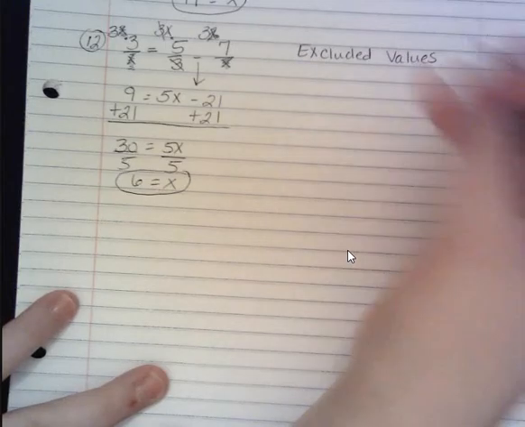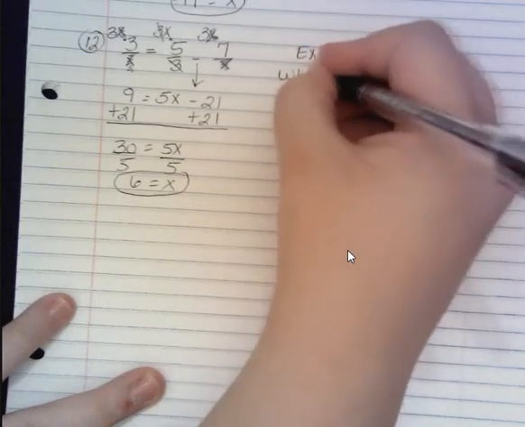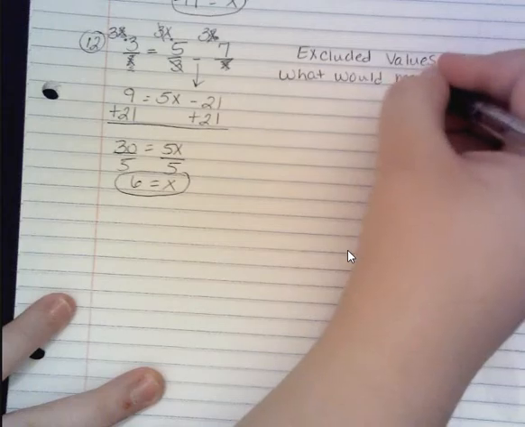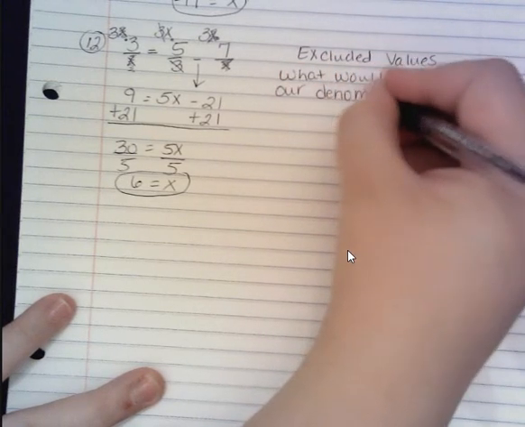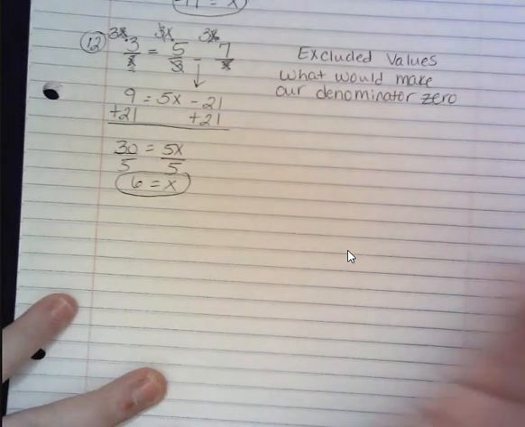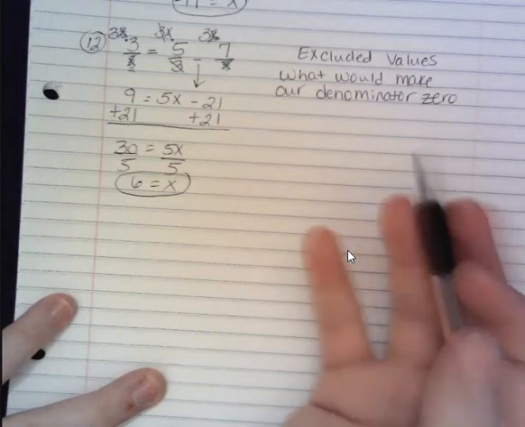So excluded values are what would make our denominator 0.